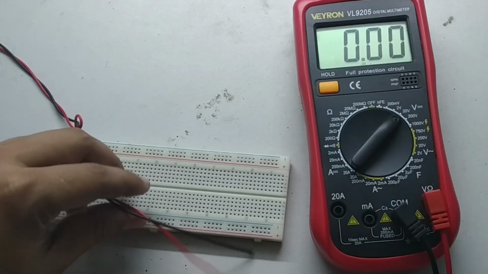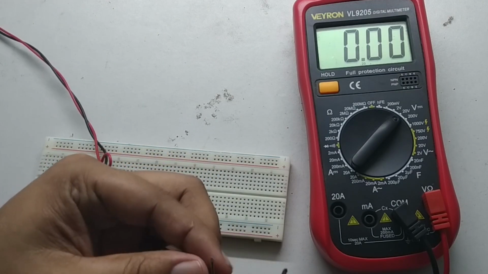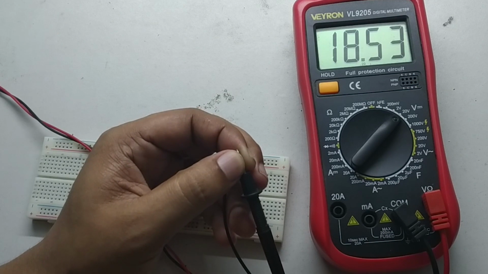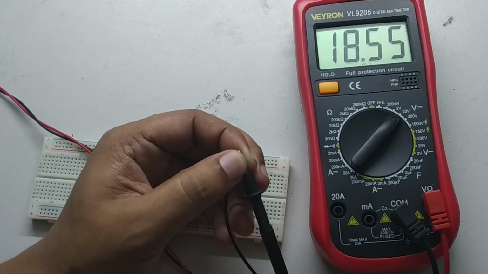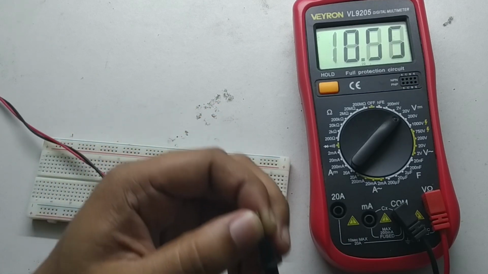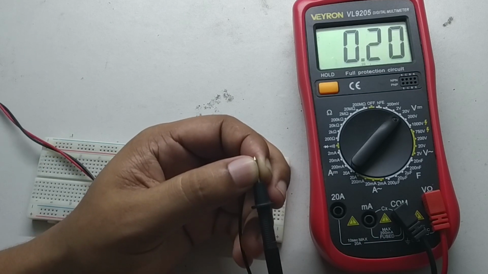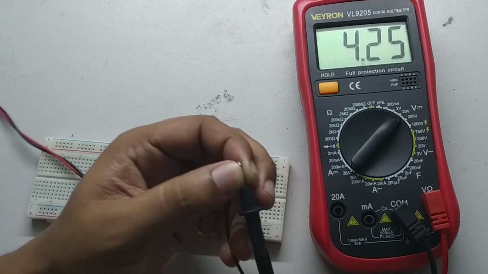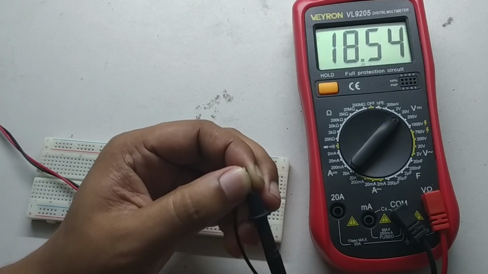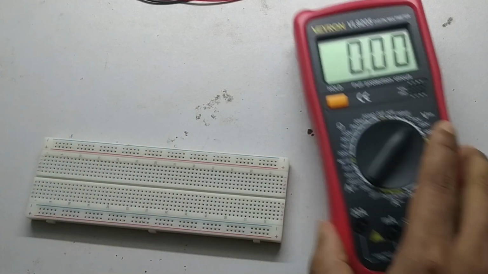First I check my input voltage. Eighteen point something, this is 18 volts. I have 18.55 volts. I convert this voltage to only 5 volts.